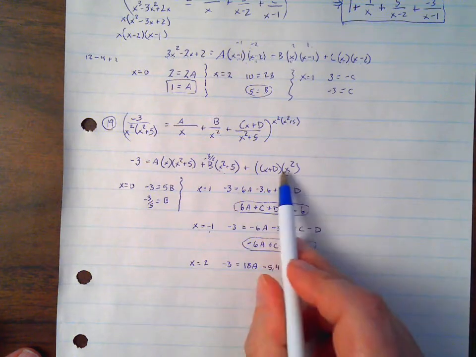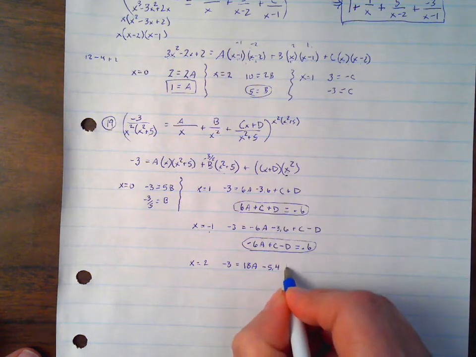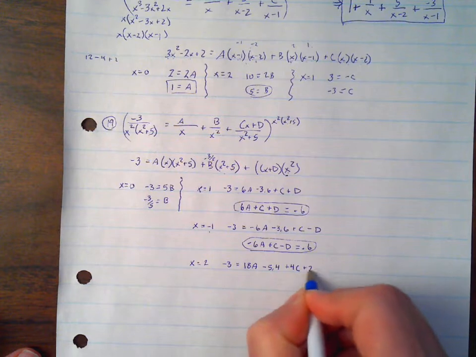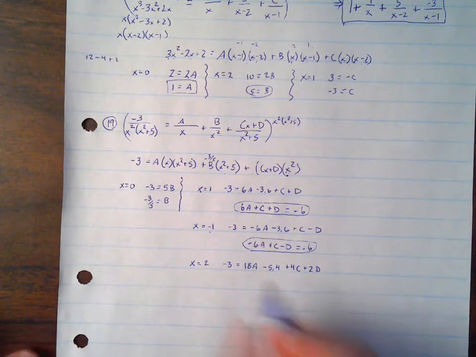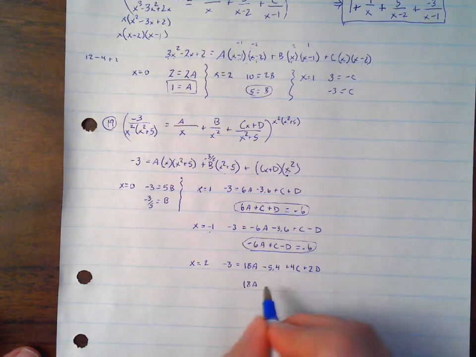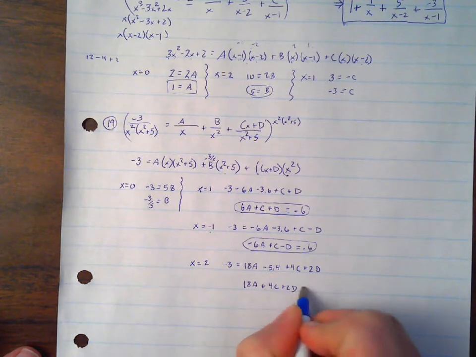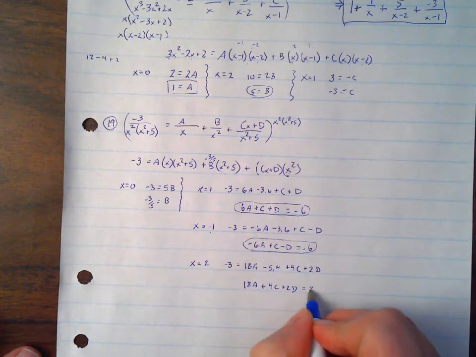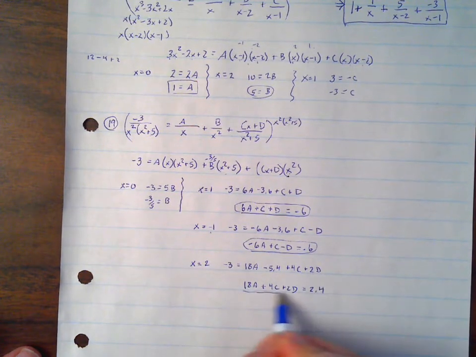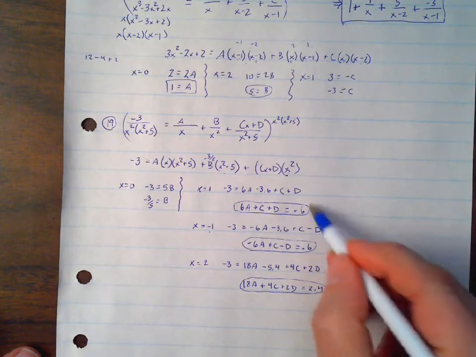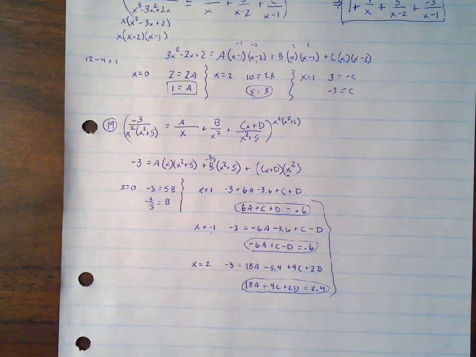Plugging a 2 in here for all this, I get plus 4c plus 2d. Okay, getting it in the right form, 18a plus 4c plus 2d, add this over the other side, is equal to 2.4. So now we have 3 equations, 3 variables. You need to solve those.